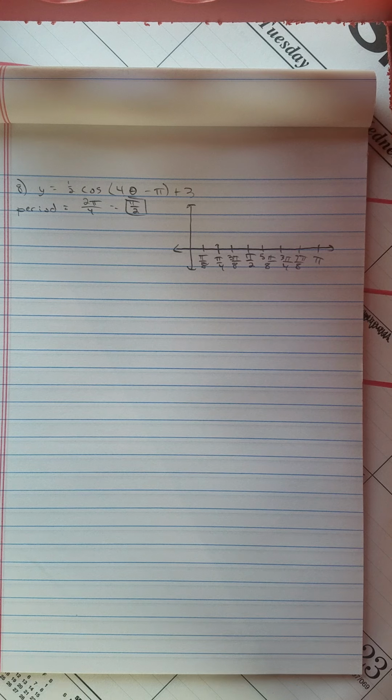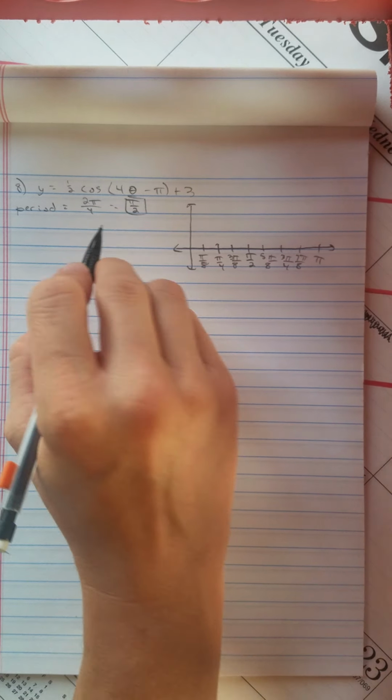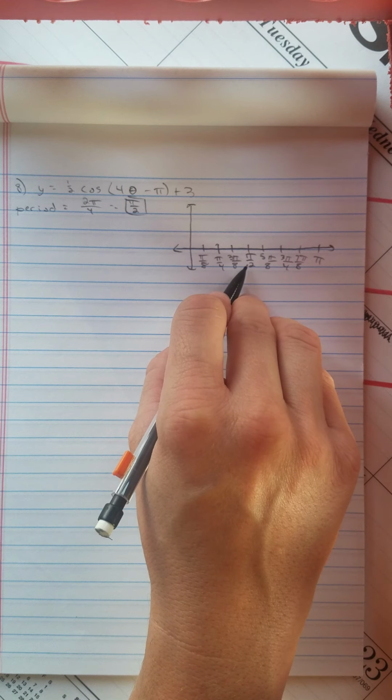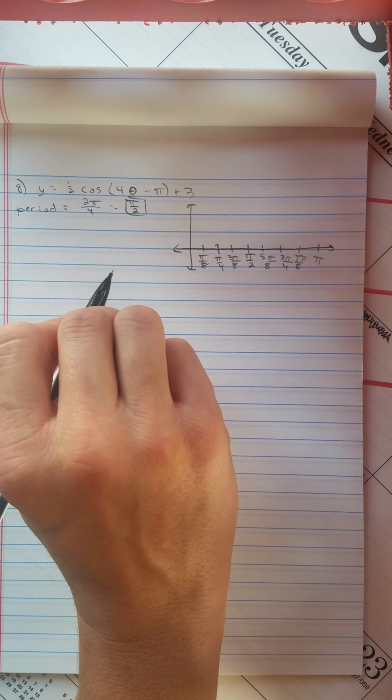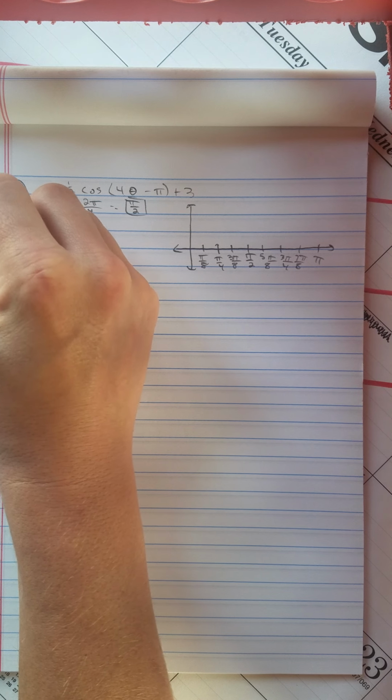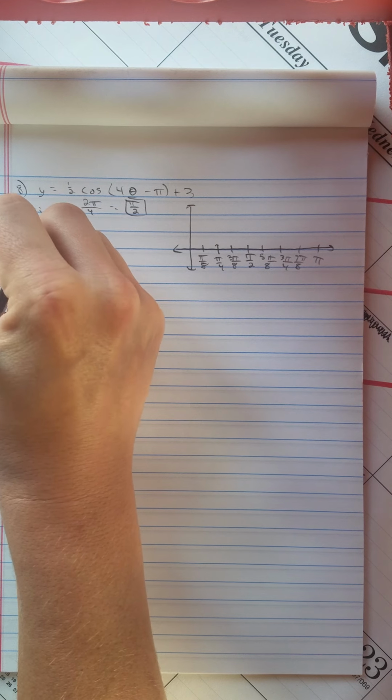So first thing we do, regardless of what trig function we're graphing, is we find the length of our period, use that to map out our first 4 x coordinates, and then carry that over to another 4 x coordinates. Okay? Once we get our period length, then we start looking at phase shift and vertical shift.